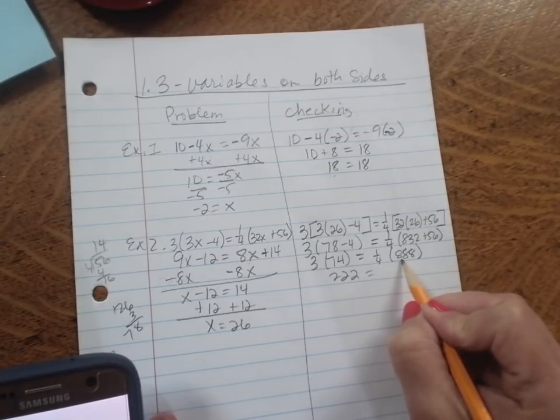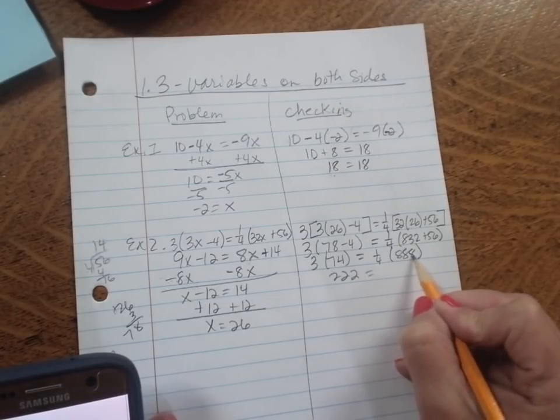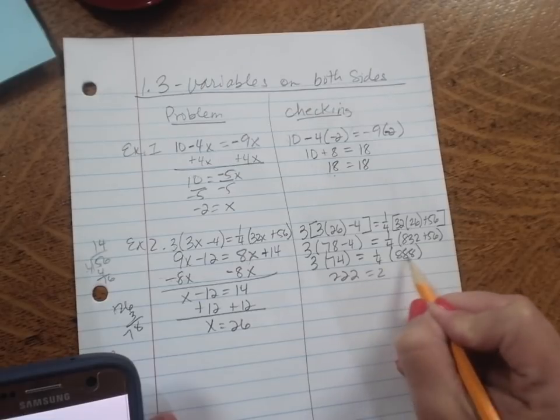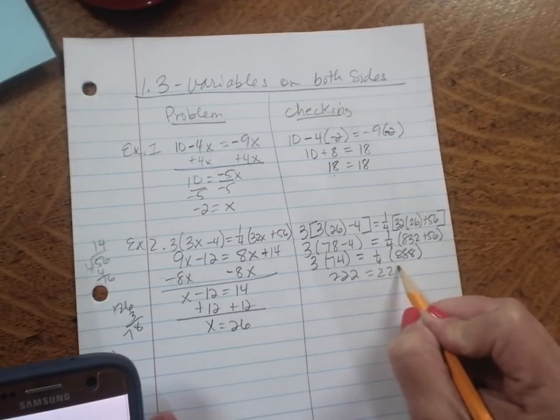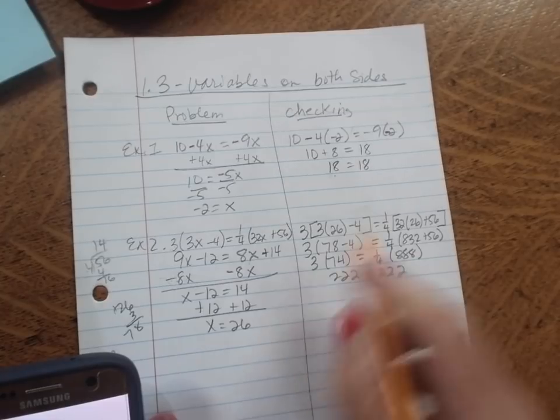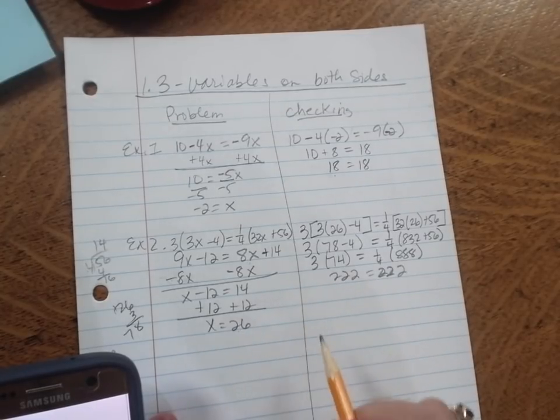Now we'll look at this. 1/4 of 888. That's like you're dividing 888 by 4. Well, 4 goes in 8 twice, 4 goes in this 8 twice, and 4 goes in this. So that does prove that positive 26 is the solution.